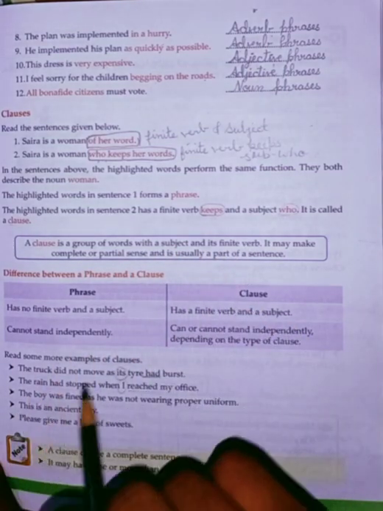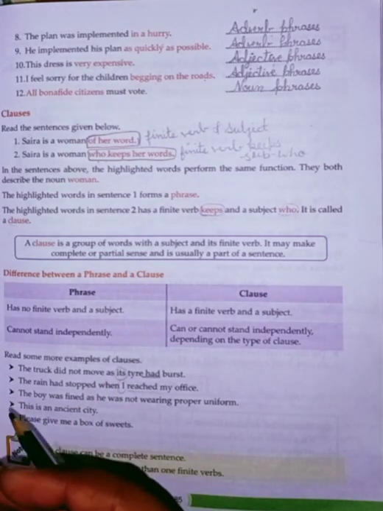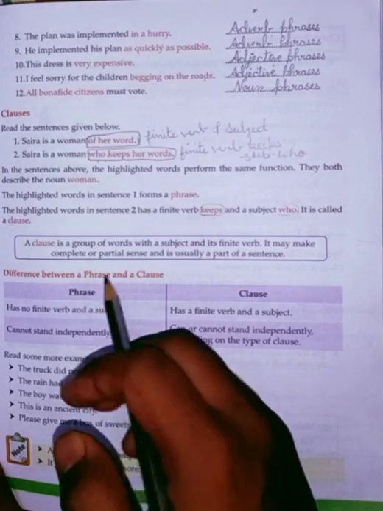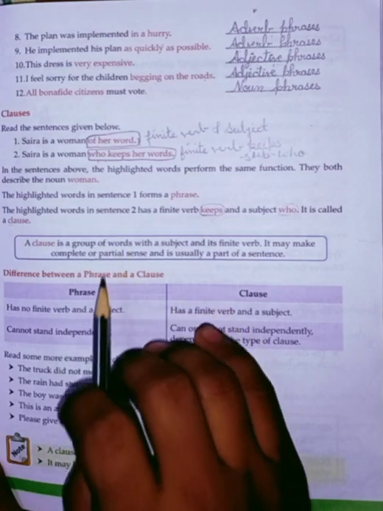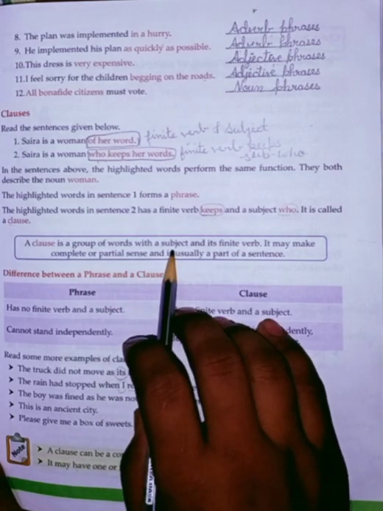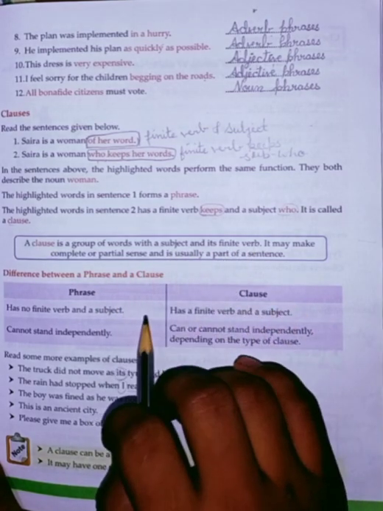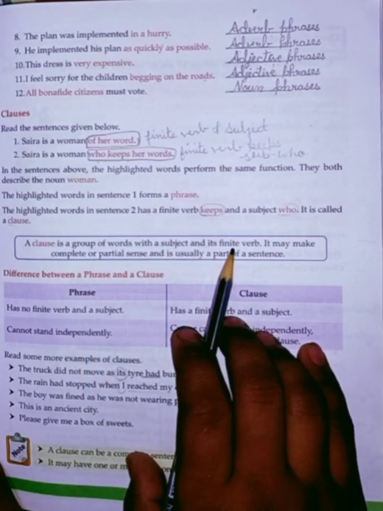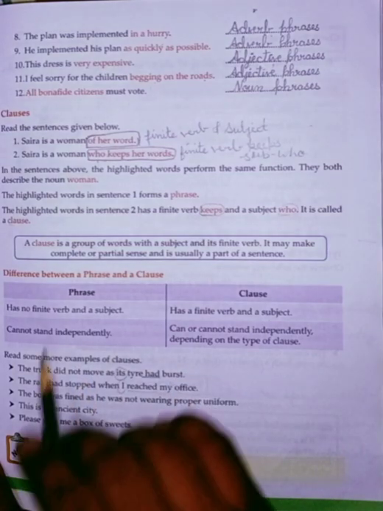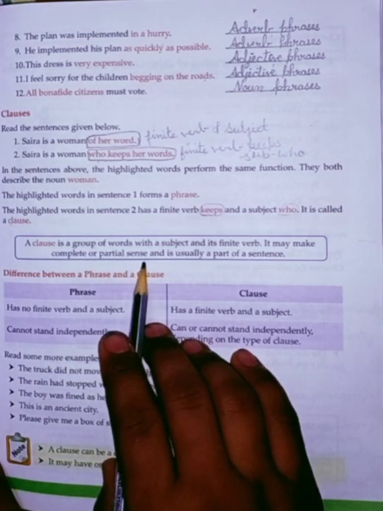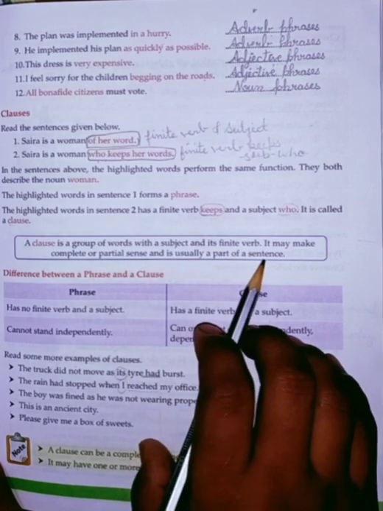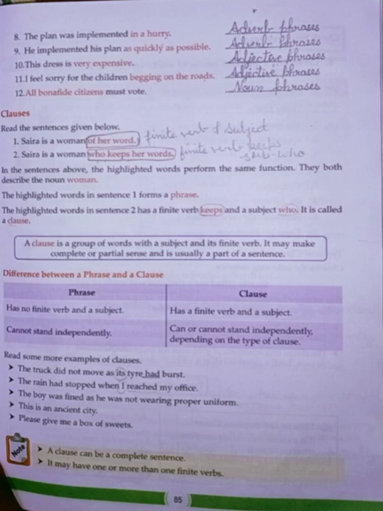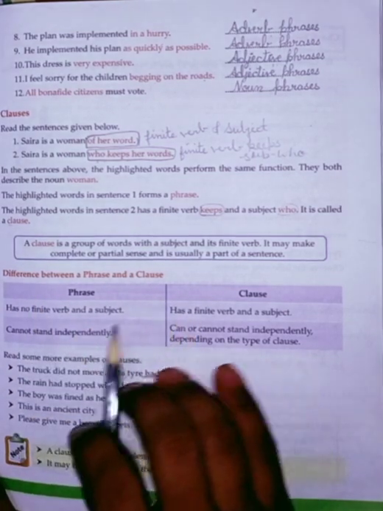Whenever we are writing a sentence and using a clause, we can find a group of words with the subject and its finite verb. In that clause we can find the subject as well as the finite verb. It may make complete or partial sense and is usually a part of a sentence, and it always helps a sentence.